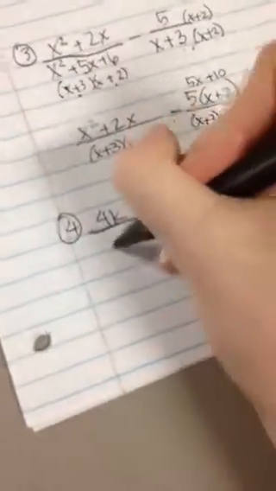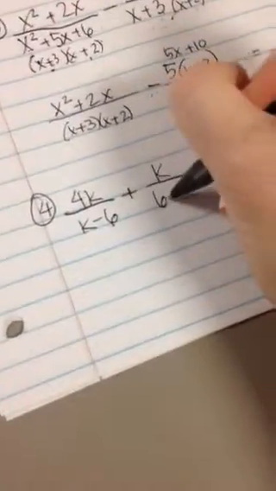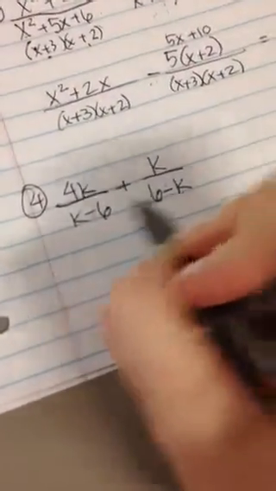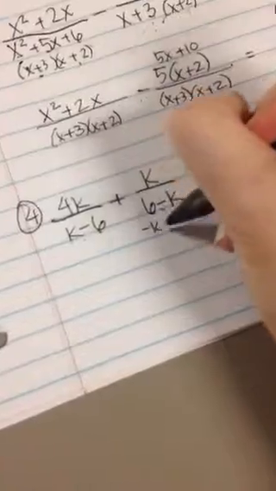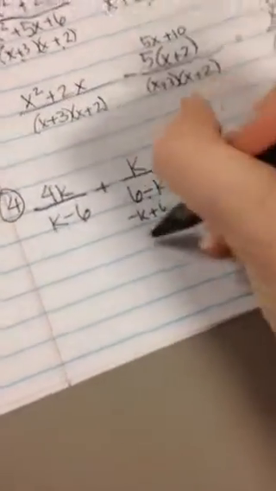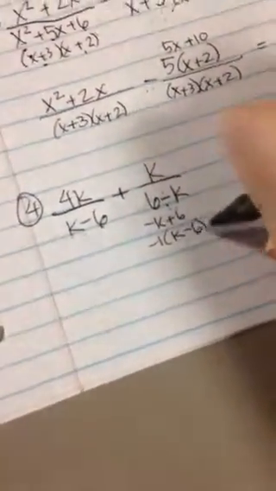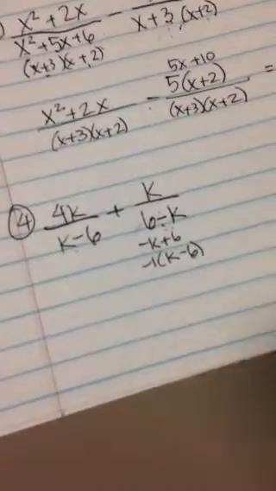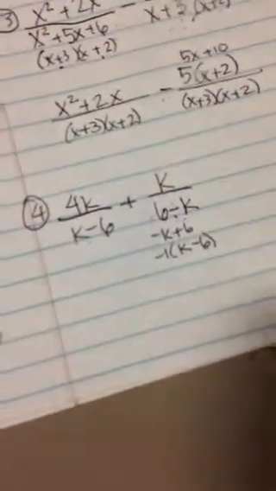Okay, next one. Okay, we're going to rewrite it so it's in the same standard form as this one. And I'm going to rewrite it one more time, taking out that negative 1. Now, I don't like the way this looks to work the problem out, so I'm just going to show you what I want to look at.